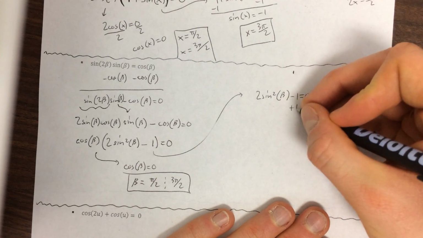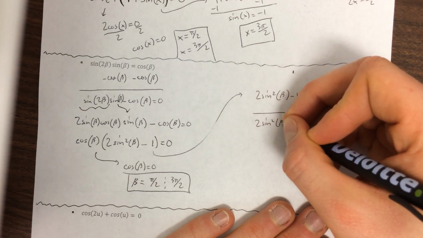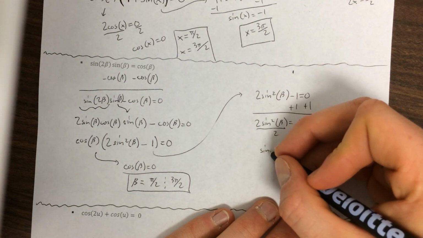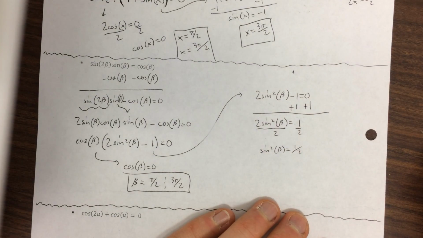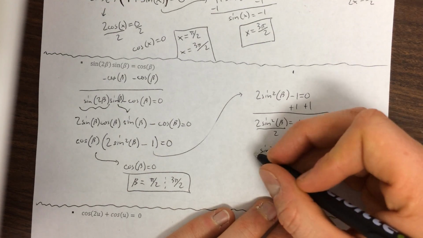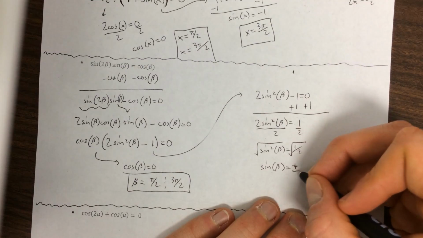Here, I'm just going to do the inverse operations quickly. 2 sine squared beta equals 1. Divide by 2. And then we would take the square root. However, if you take the square root of both sides, you have to have positive and negative.